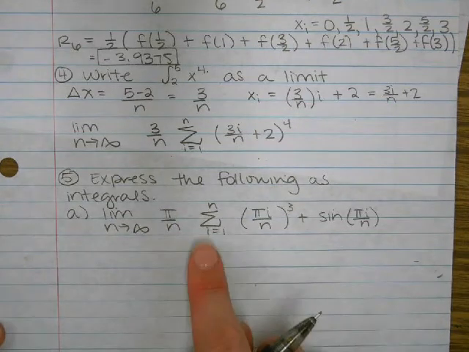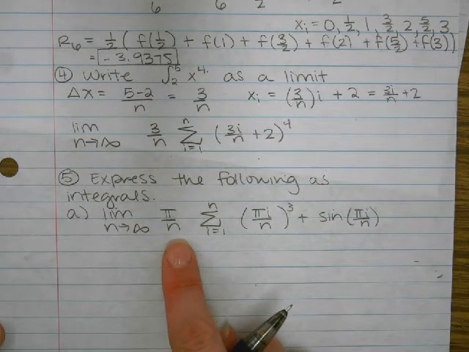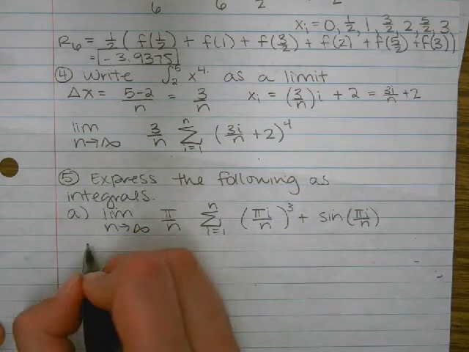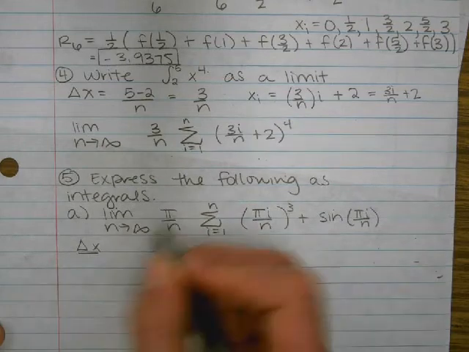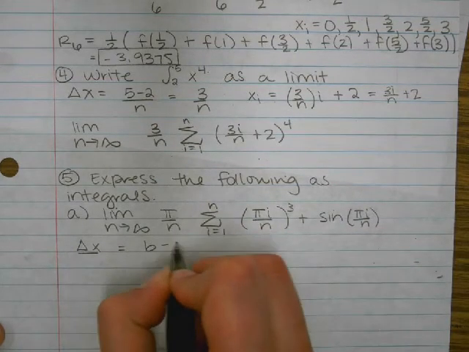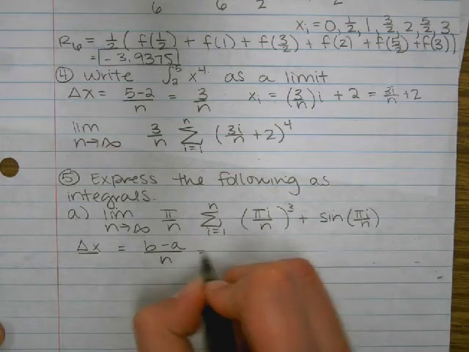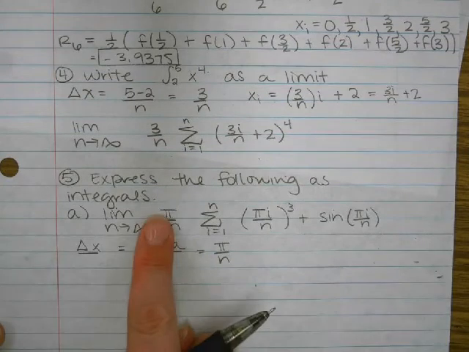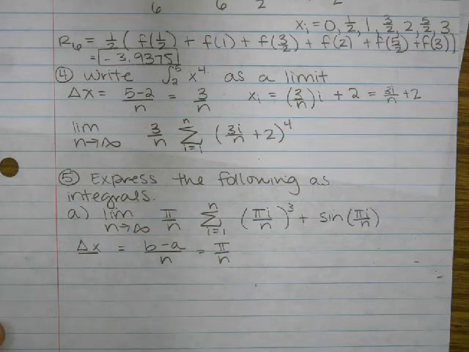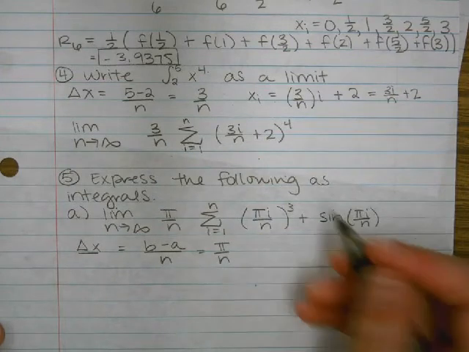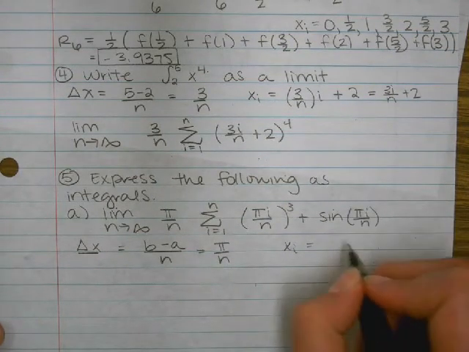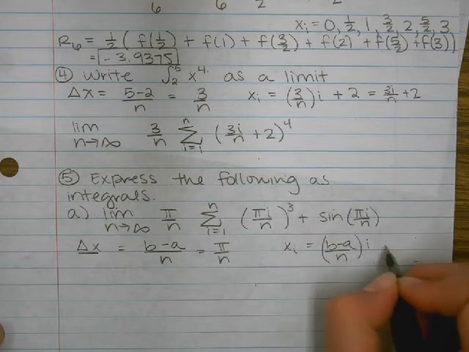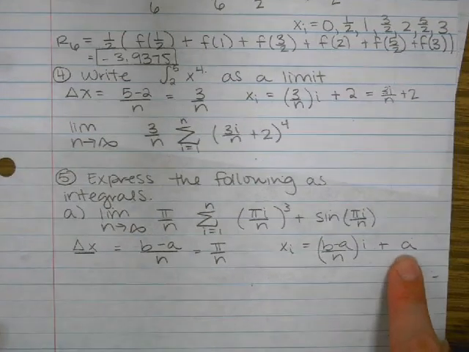So we have to figure out what our boundaries were that helped us get to these answers. So I know that this is my delta x, and the way that you figure out your delta x is you do b minus a over n. And so that means that we somehow got that to equal pi over n, so we must have subtracted two things that subtracted to pi. And then we know that our xi is what we get when we take that b minus a over n. That answer gets multiplied by i, and then you add the a value on the end.